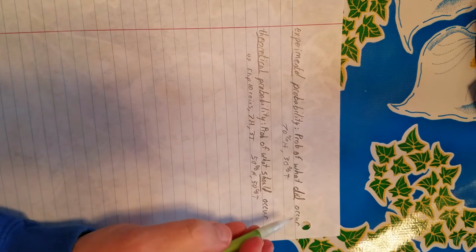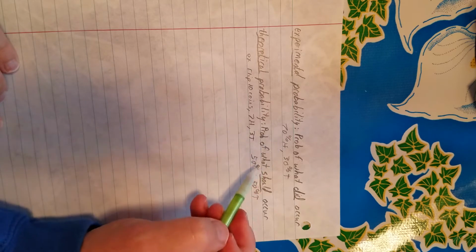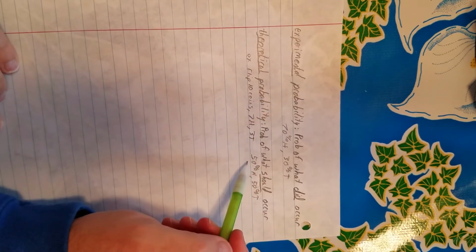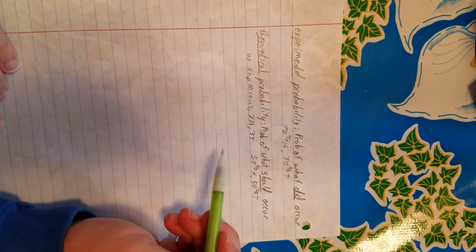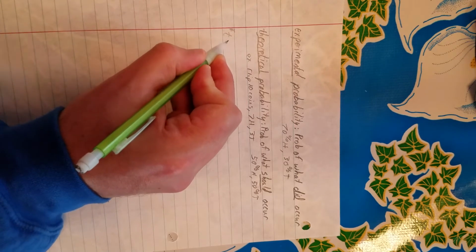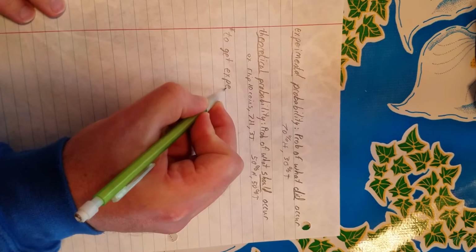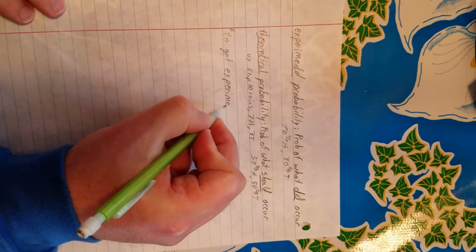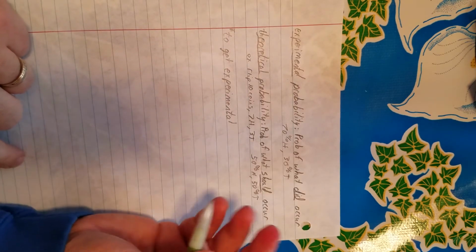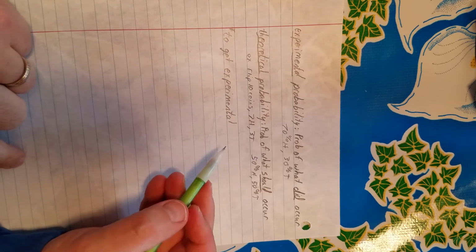Now, how do I get the experimental to be closer to the theoretical? Because right now they're pretty far apart. To get the experimental closer to the theoretical, we would do more trials. So if I did this experiment 1,000 times or 1,000,000 times or 1,000,000,000 times, especially on a computer, we're going to get 50%.